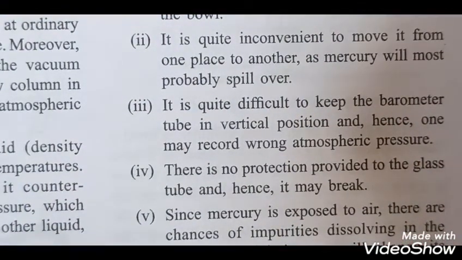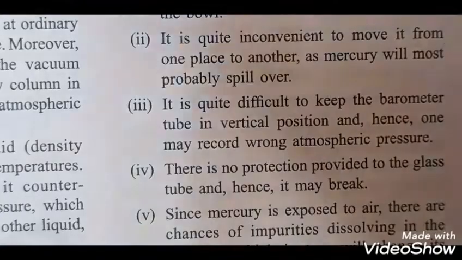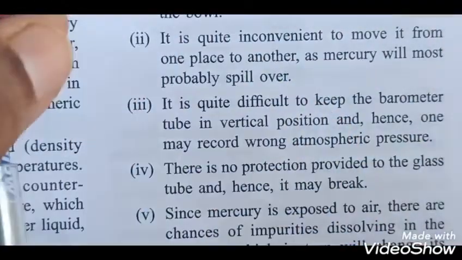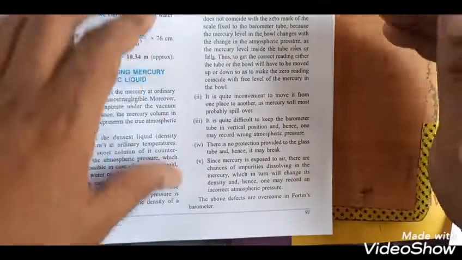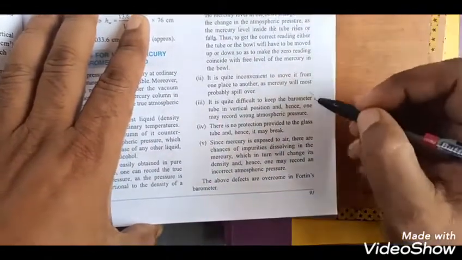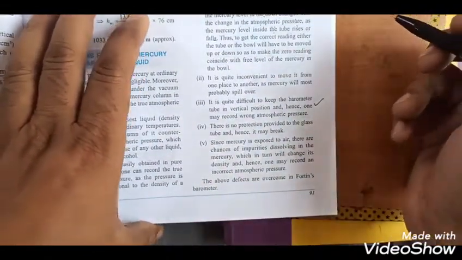If it is vertical, then the barometric height will be exact. If it is tilted, then the barometric height naturally will be more. Clear? So it's difficult to keep it perfectly vertical.